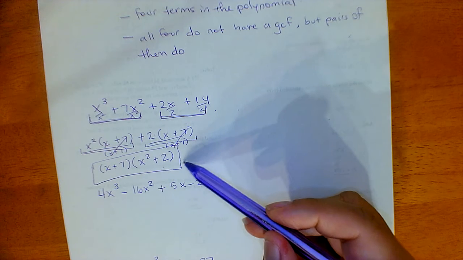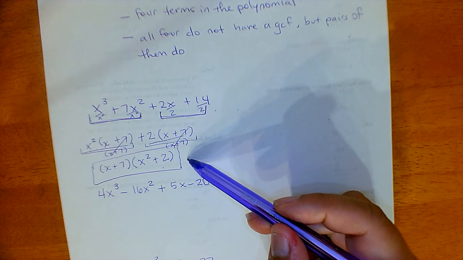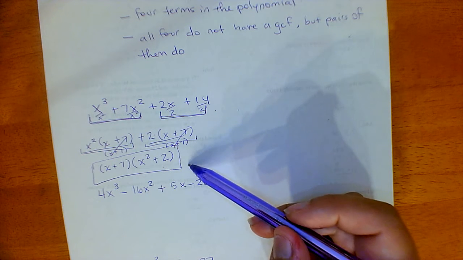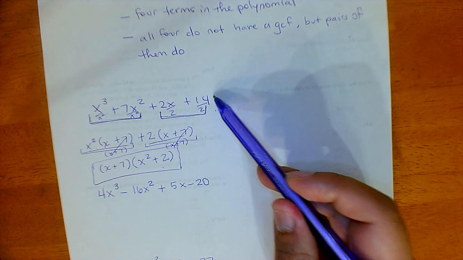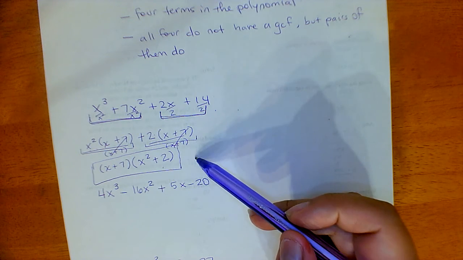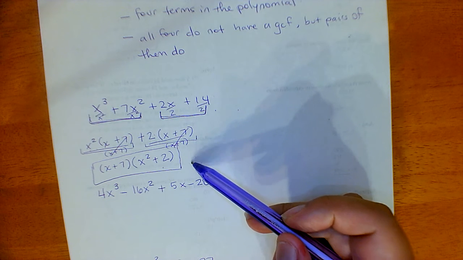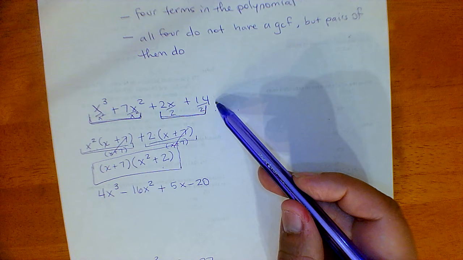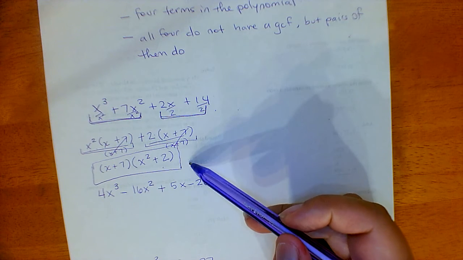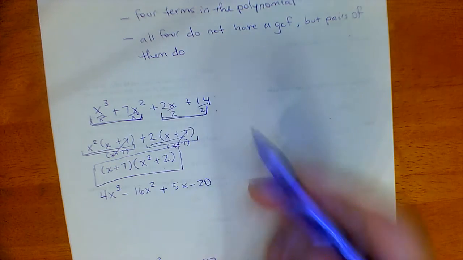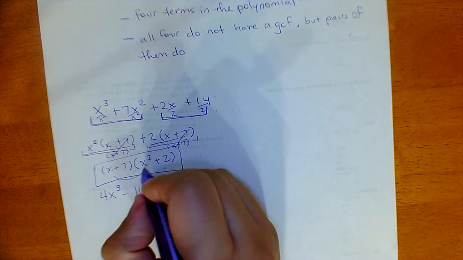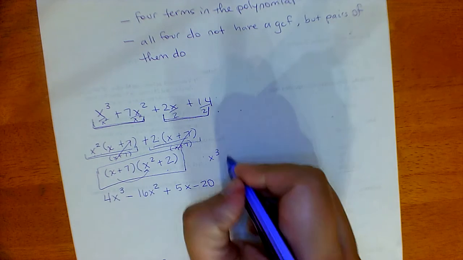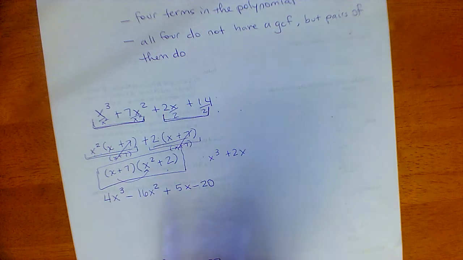And just like before, if we weren't sure that we had done everything right, we could recombine these things through distribution, and if we do, we should get the same exact polynomial that we started with. If we don't, that means we factored incorrectly. But if we do, that means that this is the factored form of this simplified version of the polynomial. So let's just say we check for argument's sake. X times x squared would be x to the third. X times this 2 would be positive 2x.